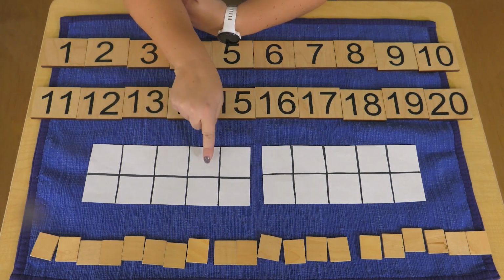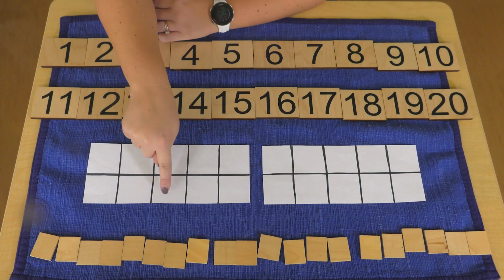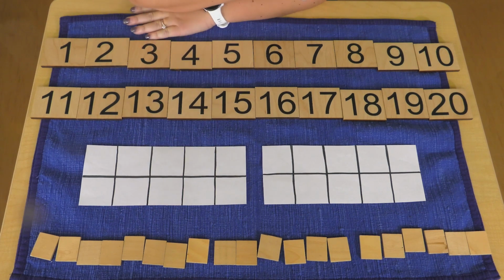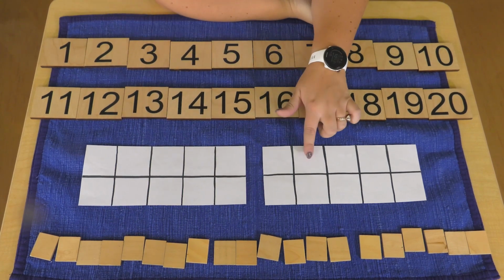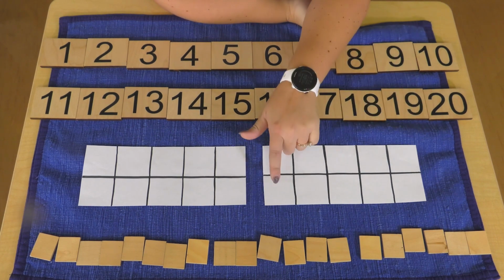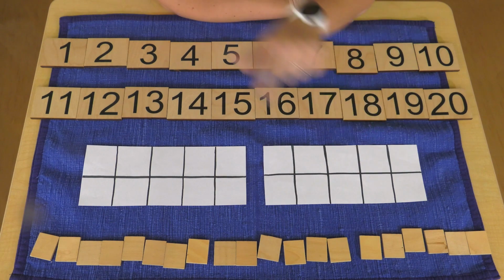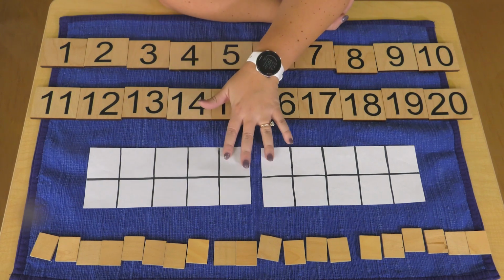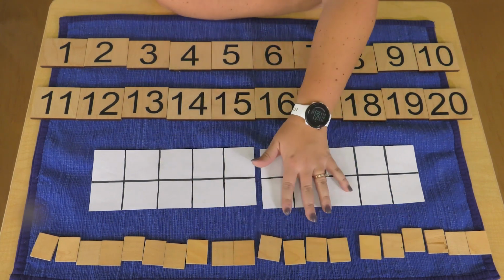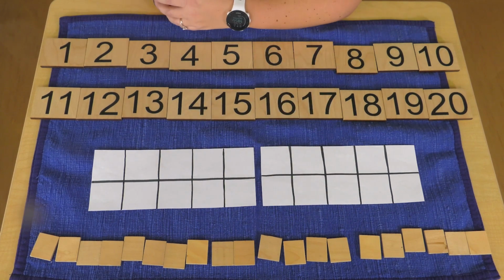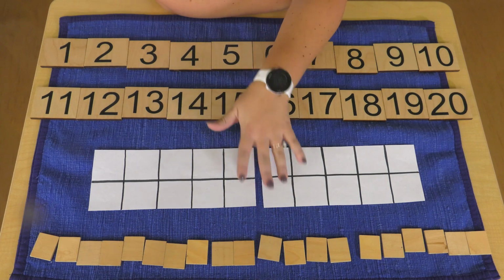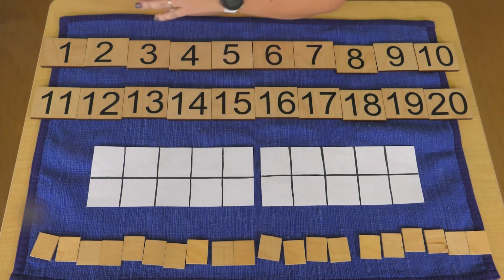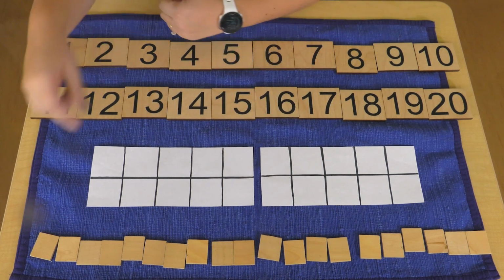1, 2, 3, 4, 5, 6, 7, 8, 9, 10. So there's 10 spaces on this tens frame. Let's count the next one. 1, 2, 3, 4, 5, 6, 7, 8, 9, 10. So there's 10 spaces on this tens frame. When using our 2 tens frames, I can use all 20 blocks to fill our 2 tens frames. Today, we're going to use our tens frames to help us take away one less or see the number that comes one before another. Let's go ahead and get started.